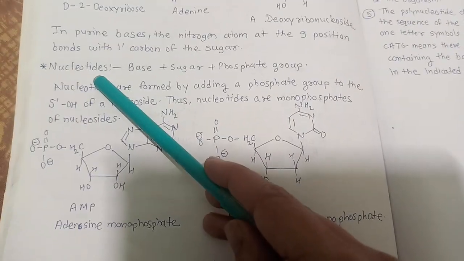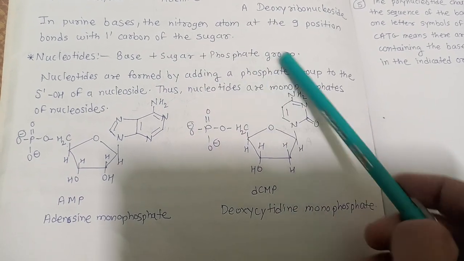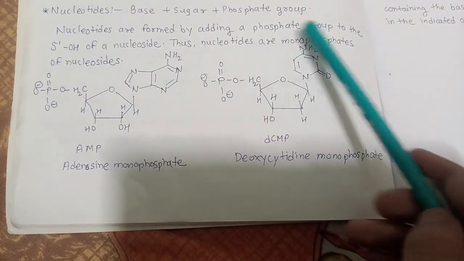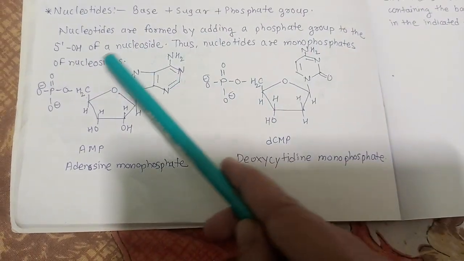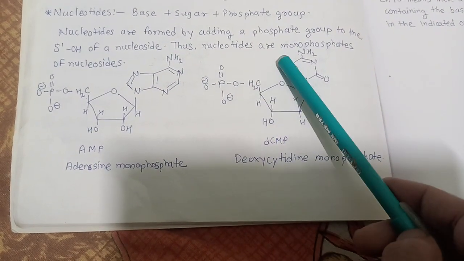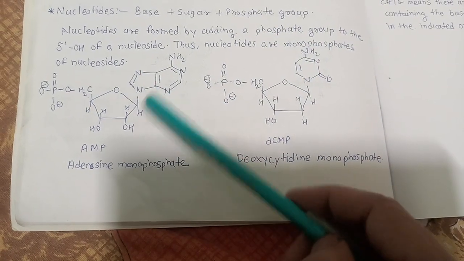Now next part is nucleotides. Nucleotides contain base, sugar and phosphate group, that is generally phosphoric acid only. Nucleotides are formed by adding a phosphate group to the 5-OH of a nucleoside. Thus nucleotides are monophosphates of nucleosides.